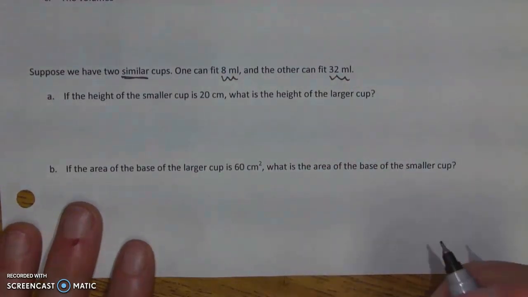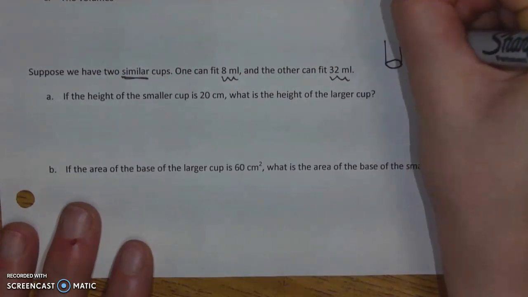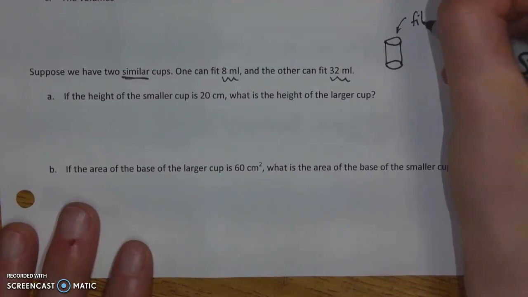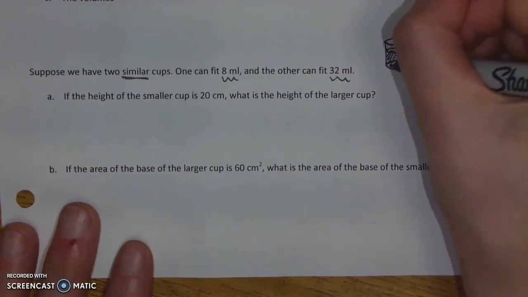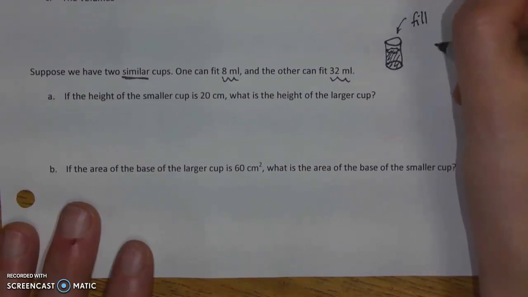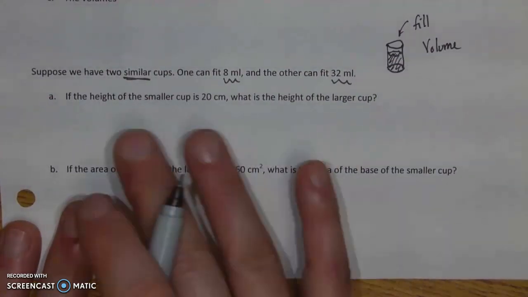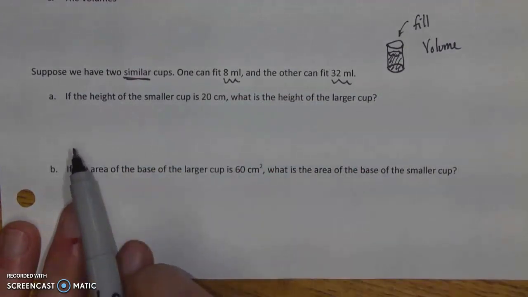And when I think about milliliters, milliliters are just talking about how much liquid can go into an object. So we're really talking about filling this object with water or some other substance. So because I'm talking about filling something, what I actually have here is volume. Now that's fine because volume, of course, can be related with similar figures and scale factor.